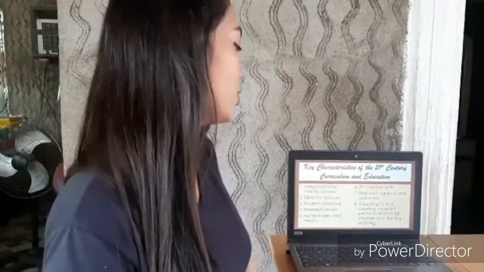And lastly, adapting to and creating constant personal and social change and lifelong learning. Generally, this is talking about the things that you have to apply and also you have to learn from the 21st century. Also, in these ones, you have the skills that could be considered for you to be able to go along with the flow of the curriculum itself.